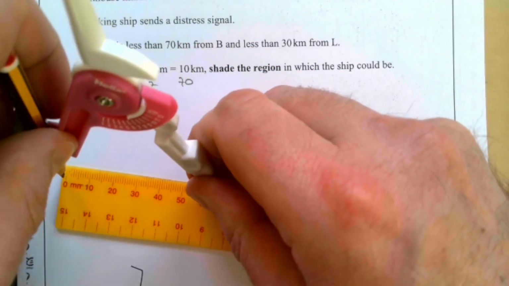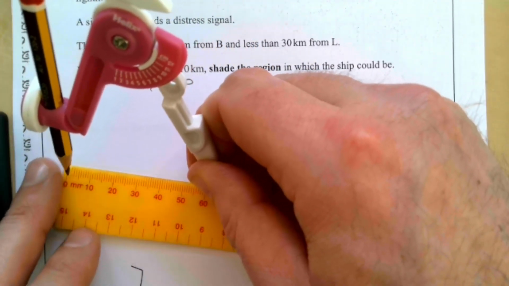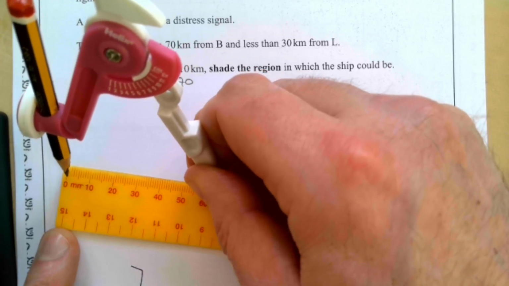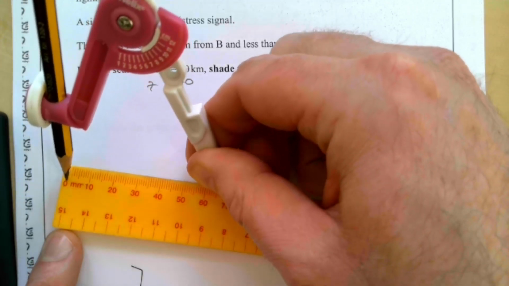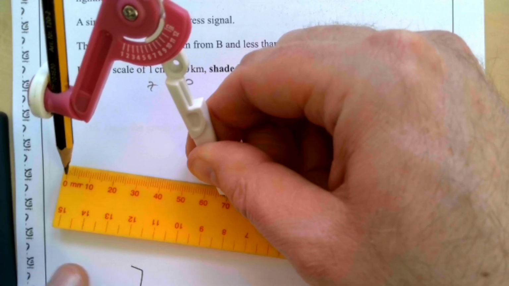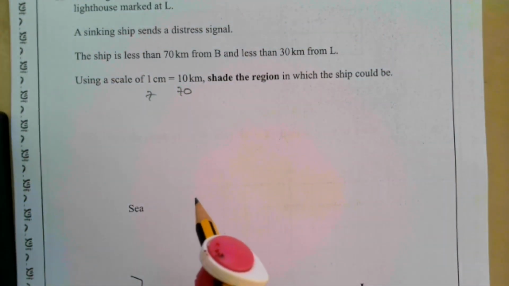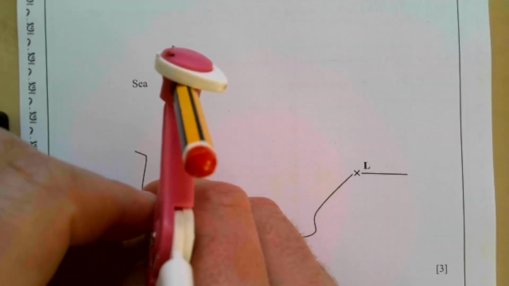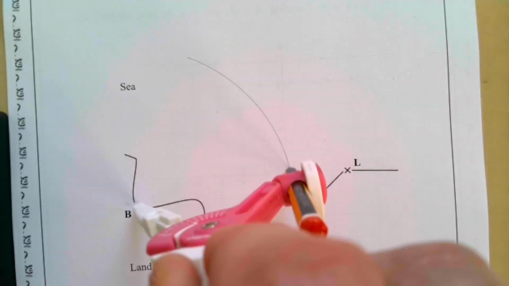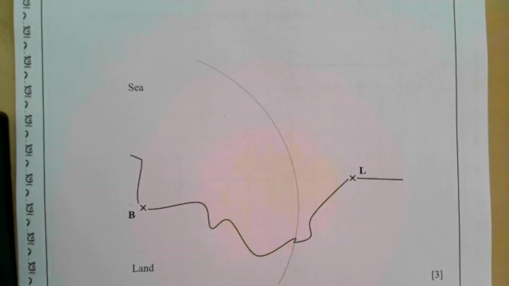This is in millimeters here, but hopefully you get the idea. And that's pretty close in terms of my 70. You can't really see that, but the pointy bit is going from there. And I'm going to do an arc from B. So hopefully you can see that. And that's what we need.